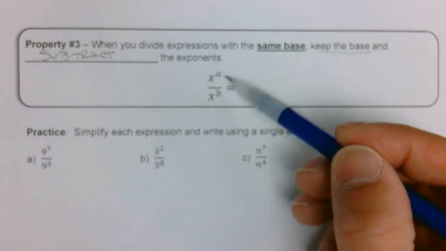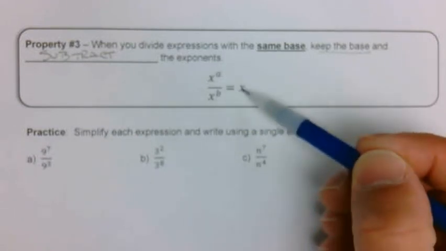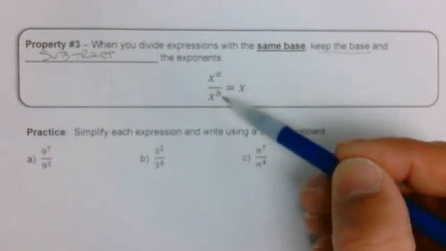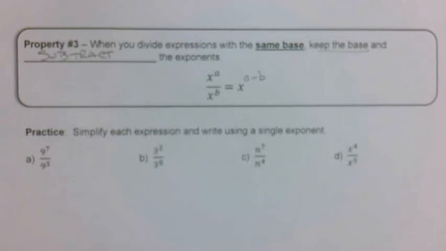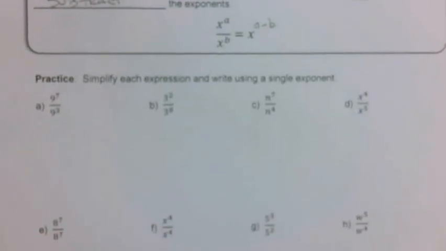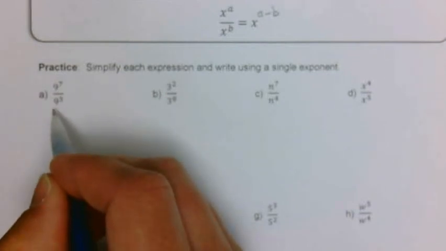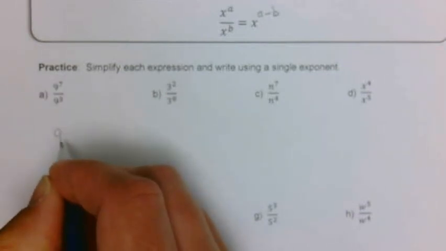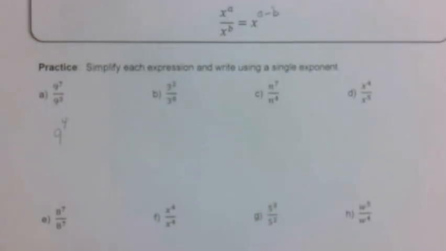All right, so x to the a power divided by x to the b power. The bases are the same, so we're going to keep it, and then we're going to subtract the exponents, a minus b. All right, so let's go ahead and practice that underneath. 9 to the 7th divided by 9 to the 3rd. Bases are the same, so we'll keep 9, and then we subtract the exponents. 7 minus 3 is 4, so we get 9 to the 4th power.